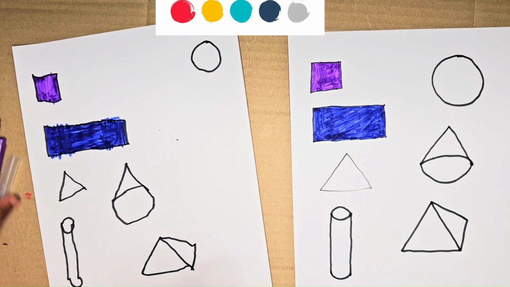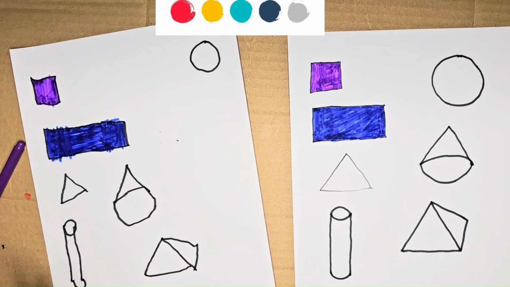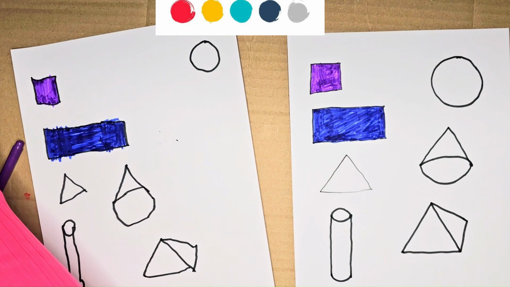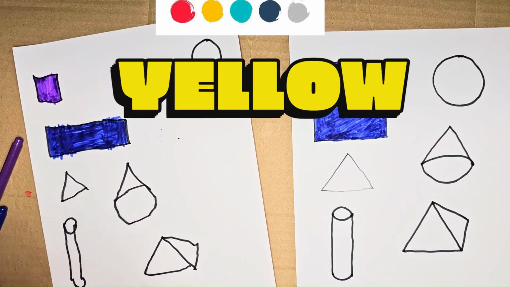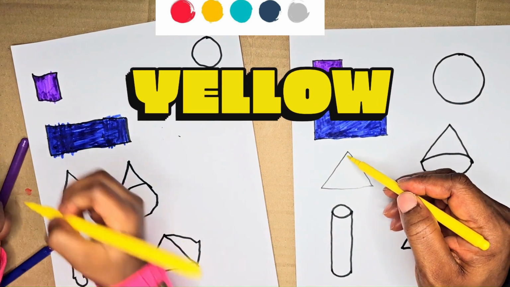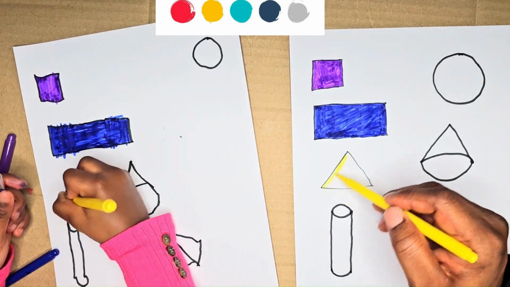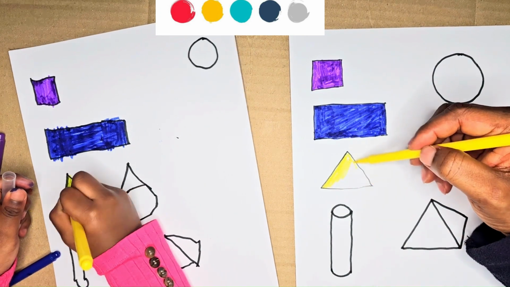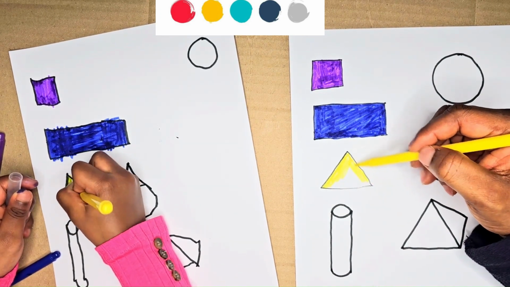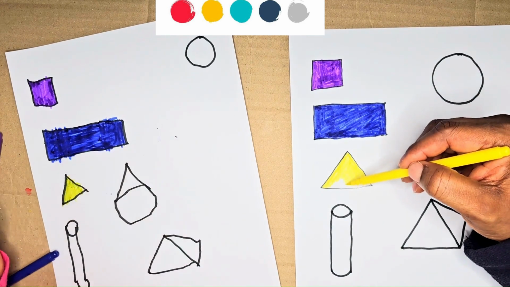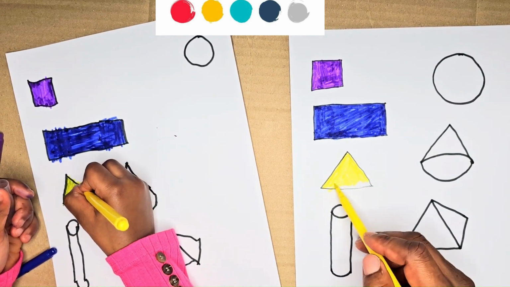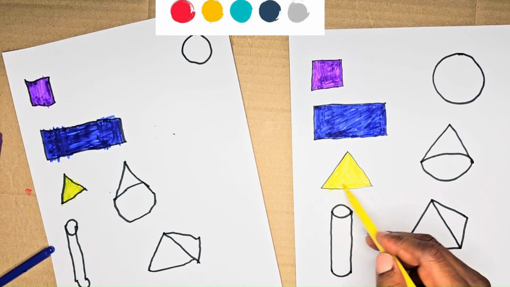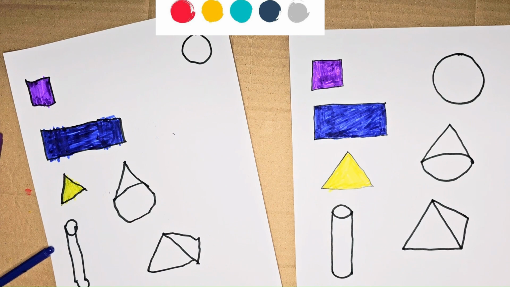Alright, so which color do we use next? Do we use red or orange or which one? Yellow. We use yellow for the triangle. Go ahead. Okay. Do you love coloring? I'm not done. You're done? Ready? Alright. I'm so quick. You love coloring so fast.